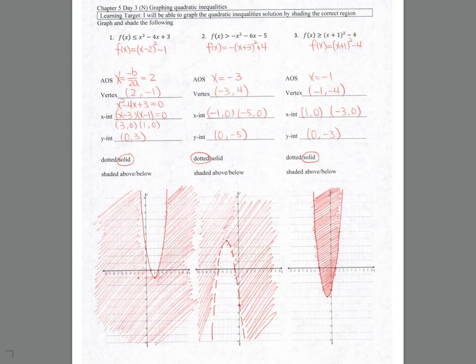How about the vertex? If you know the coordinate for your axis of symmetry, then you can plug it in and calculate the y. Or if you already did the completing the square, rewriting into vertex form, then you should have f of x equals x minus 2 squared minus 1, which gives us the vertex location at (2, -1).